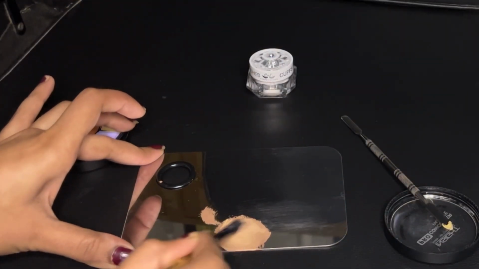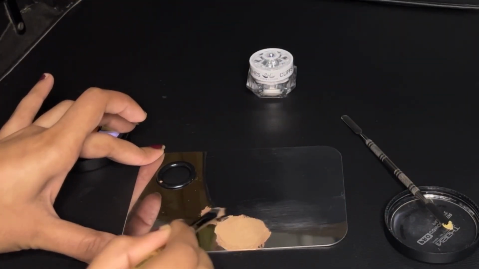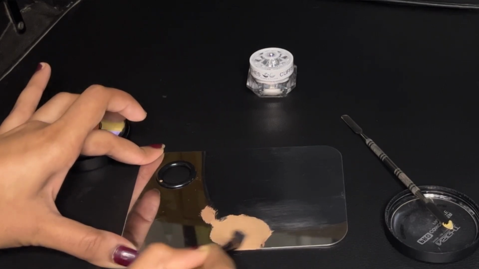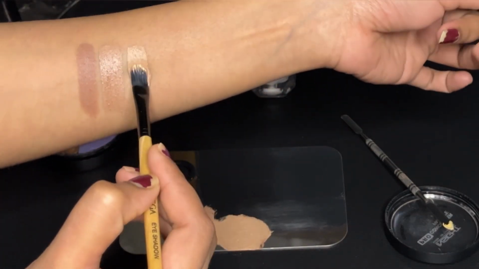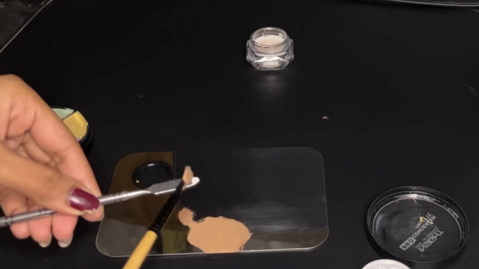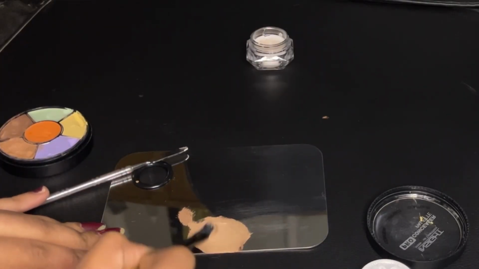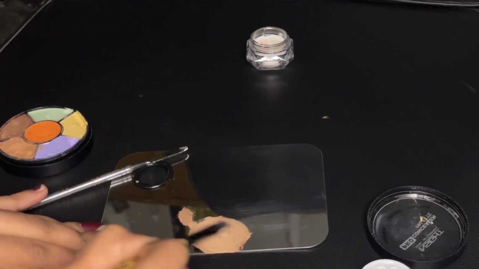For the next shade, I have added more yellow. You can see how the color gets brighter and more vibrant. This technique is great if you need a warmer, lighter concealer. Now I'm switching to a white concealer to lighten the shade even further. Here is where we create those fairer tones step by step.